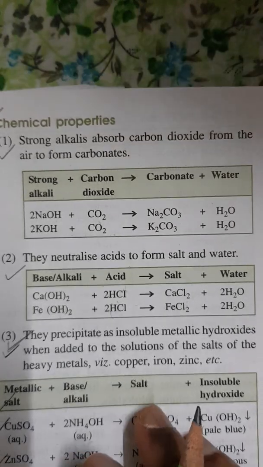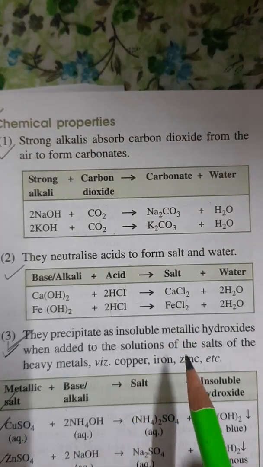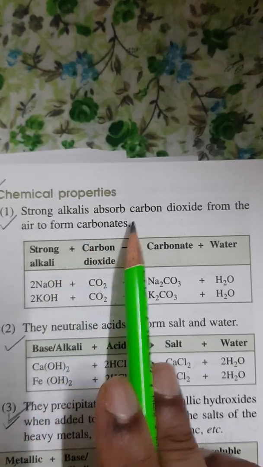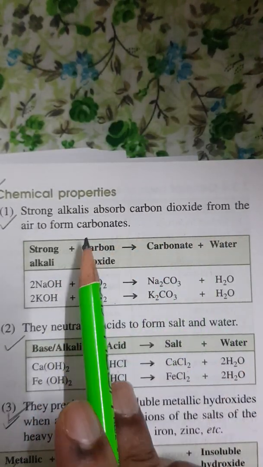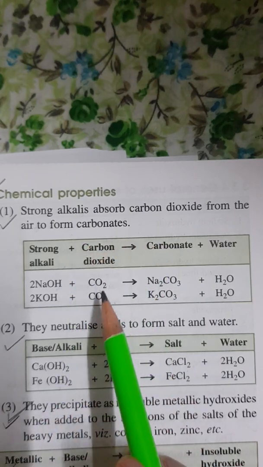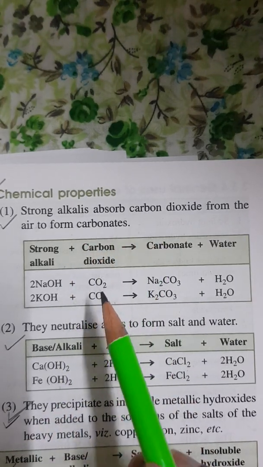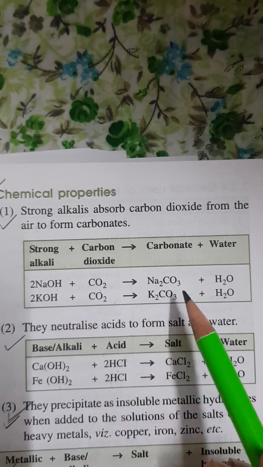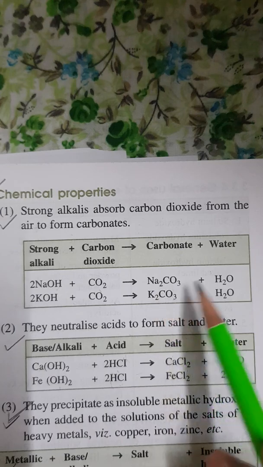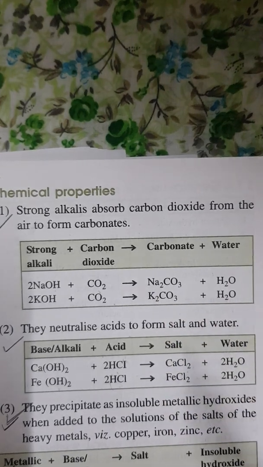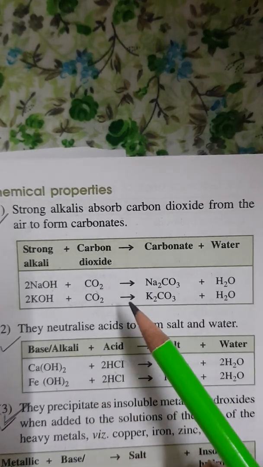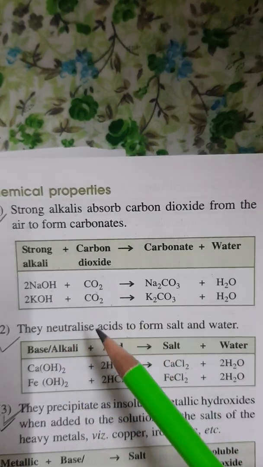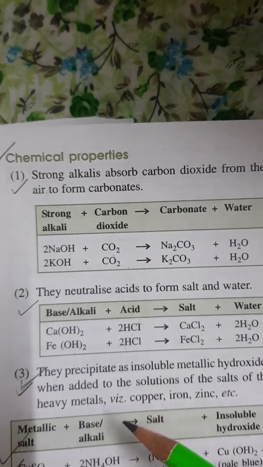Now I'll teach you the remaining chemical properties of the bases, children. These properties we had seen, your book writes that strong alkalis absorb carbon dioxide from air. I explained to you that if we have any non-metallic oxide which is acidic in nature, and if it reacts with bases, they combine, they give us salt and water. So it can be asked, name a compound which can absorb CO2 from the system: NaOH or KOH. Likewise, I explained all possibilities of how it can be asked.